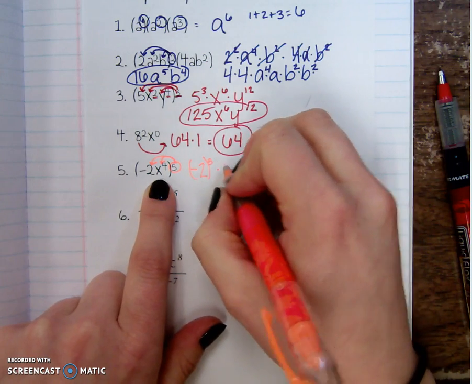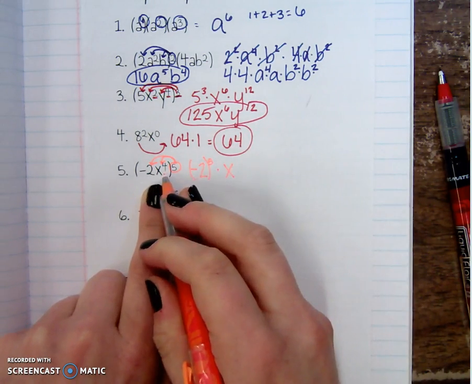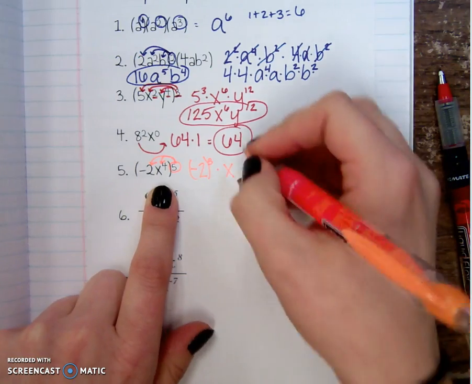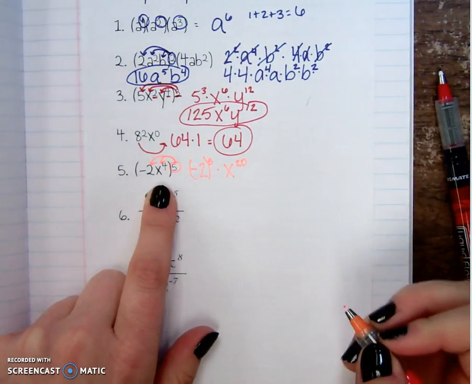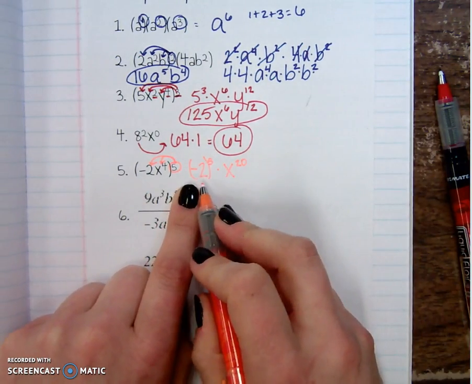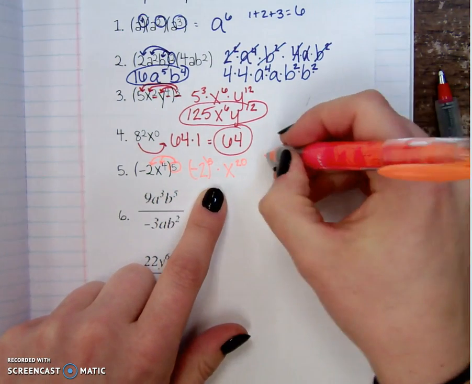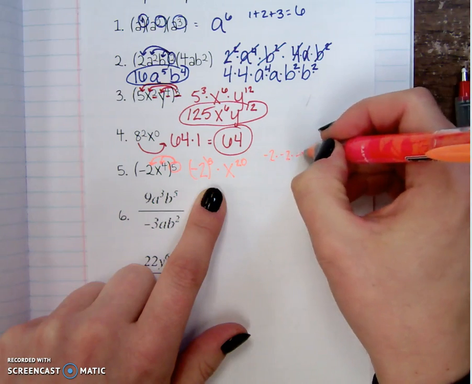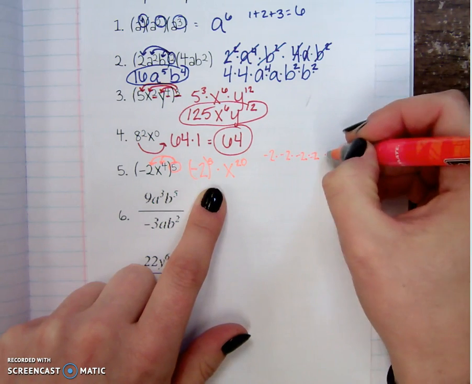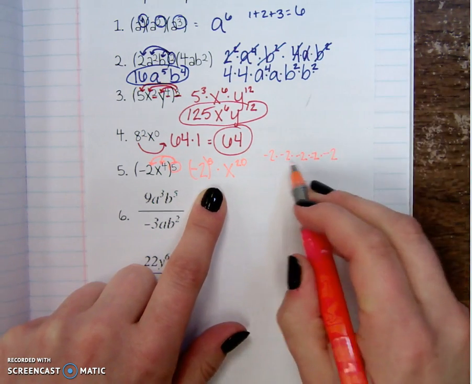And then times x, power to a power. 4 times 5 is 20. Now let's simplify. -2 to the 5th. So that looks like -2 times -2 times -2, 5 times. 1, 2, 3, 4, and 5.